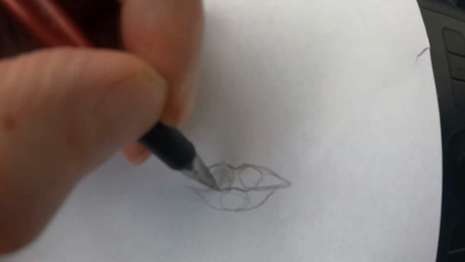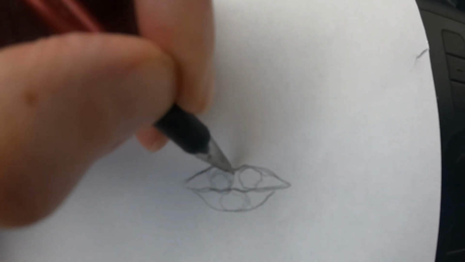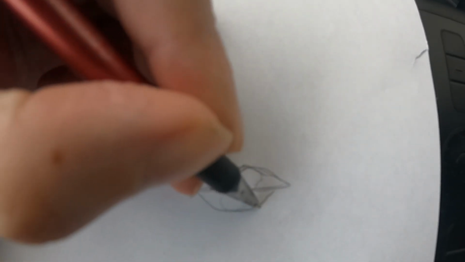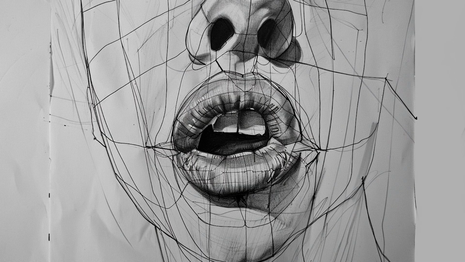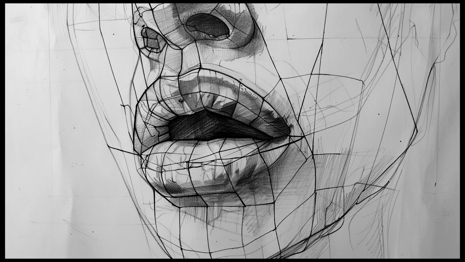Texture can be added subtly with fine vertical lines to mimic the natural texture of lips. Adjusting the curve of the mouth can communicate a range of emotions, from a slight upward curve for a smile to a downward curve for sadness.